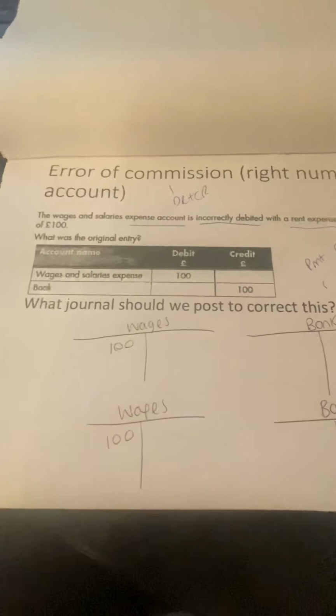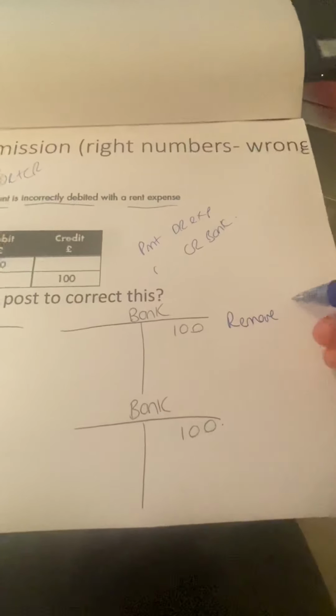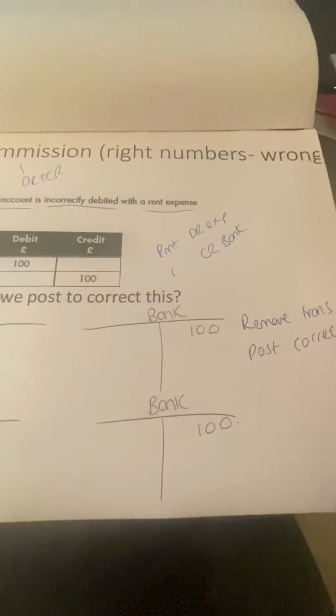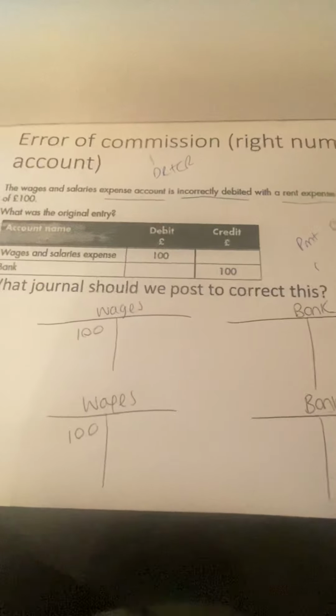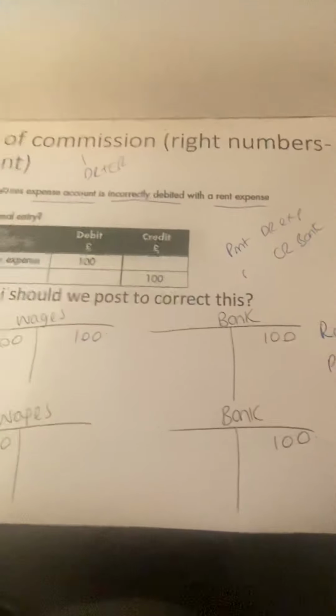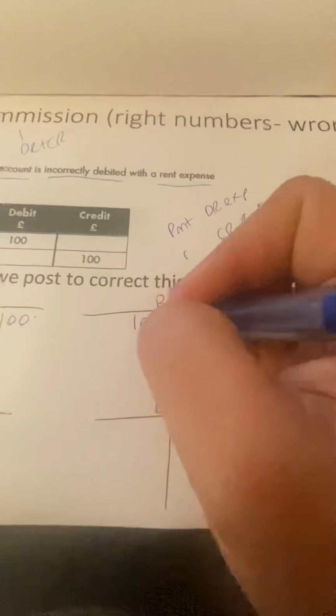So first thing that we're going to do is the same as last time. So we're going to remove transaction, post, correct. Okay, so to remove it from wages, we would credit it. So credit wages. To remove it from the bank, we would debit the bank.